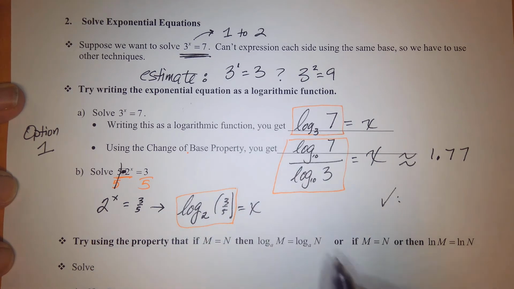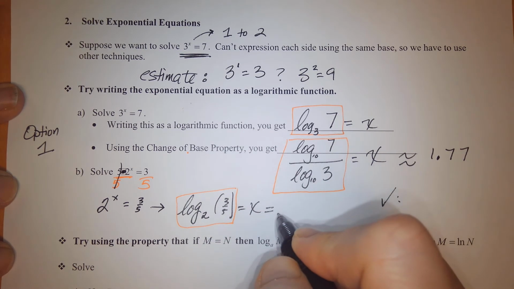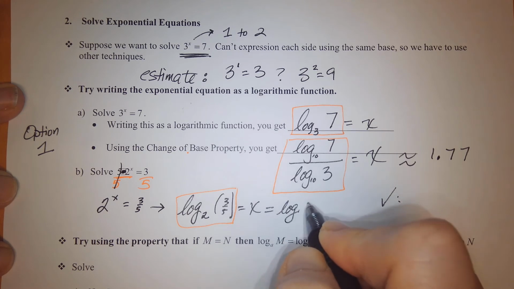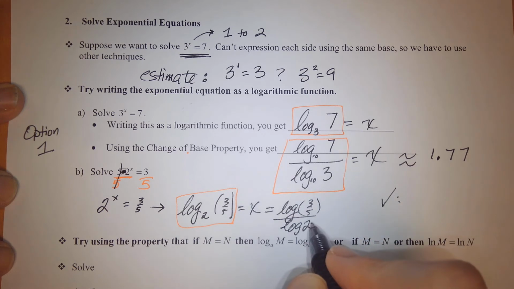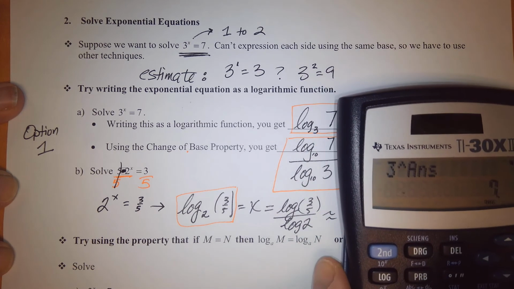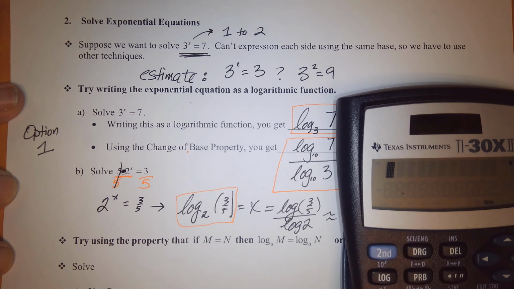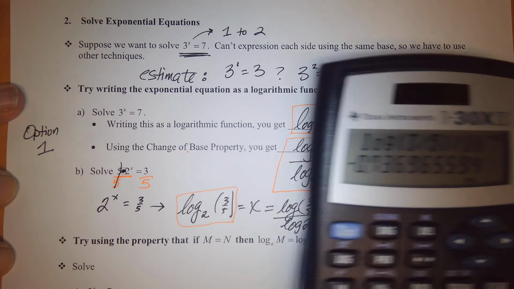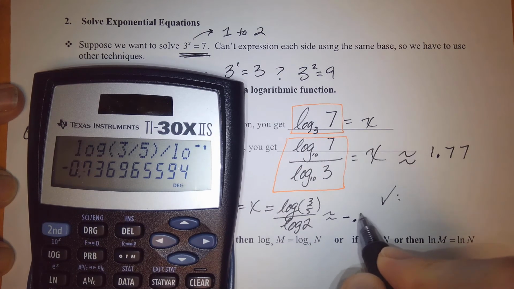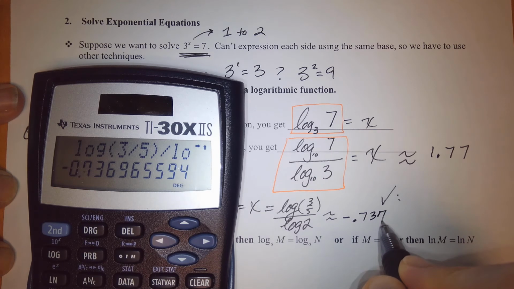Well, in order to do that, we need to put this into change of base form. So this becomes log of 3/5 divided by log of 2, and that will equal x. Let's find an approximation for that number. So log of 3/5 divided by log of 2, and we get the answer is negative 0.7369. I'll just round it to 0.737.